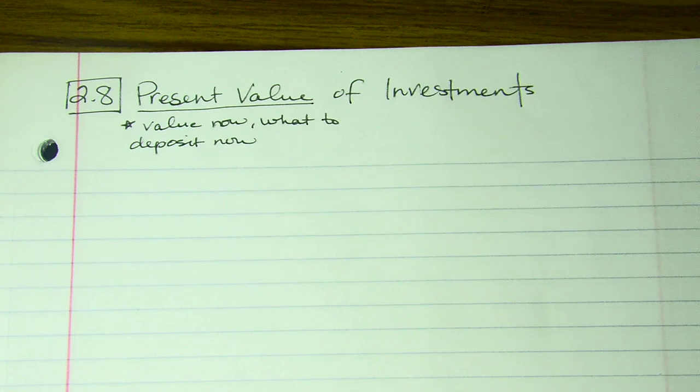Hey guys, this is the notes and video for 2.8. Now I know there are a lot of formulas in this section. There's formulas in 2.7 and 2.6 and 2.5, so feel free to print my notes, save them in a binder, and then you have them for when you do homework or tests and such, okay?